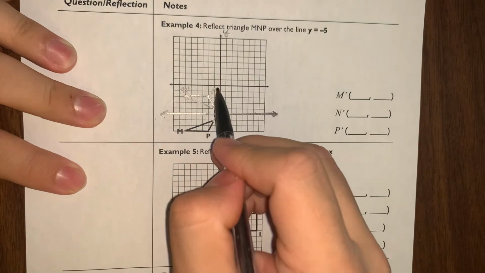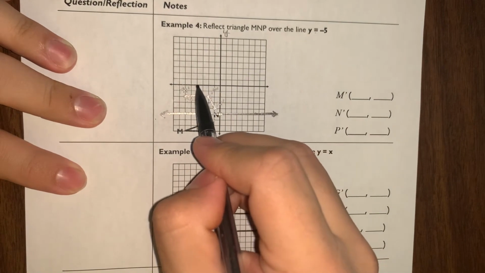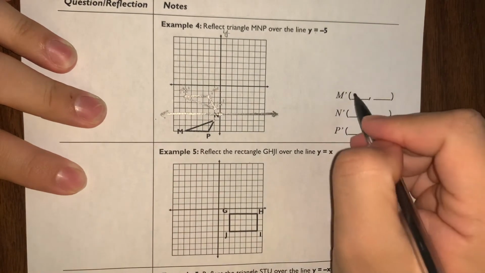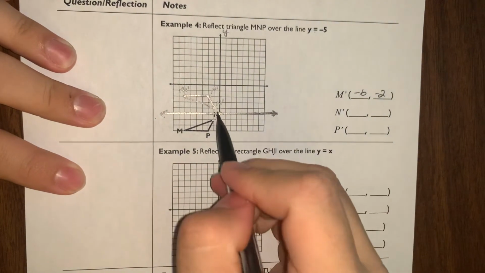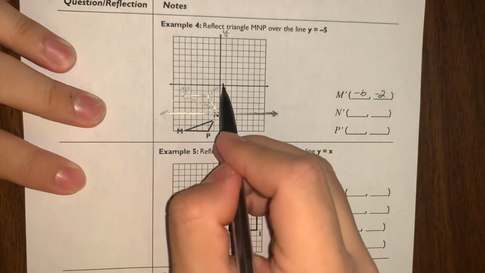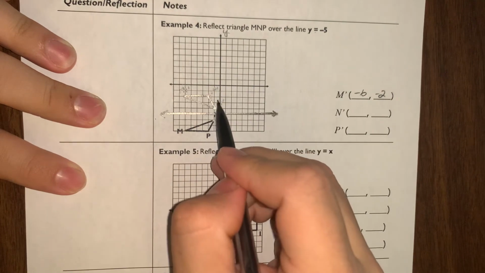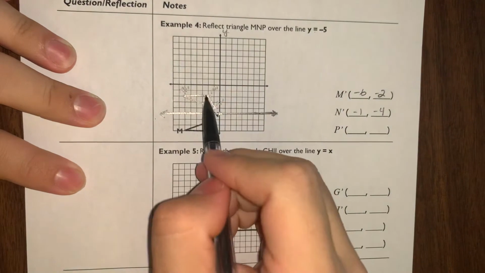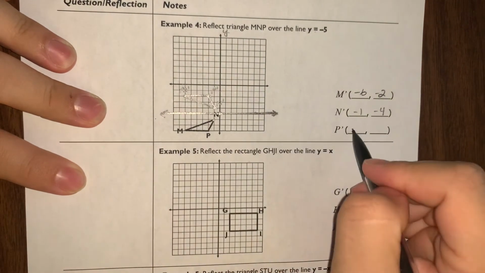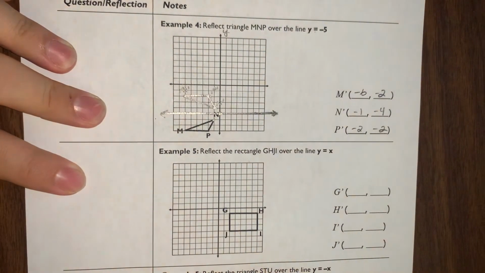So my new M is at 1, 2, 3, 4, 5, 6 to the left, so negative 6, and down 2, negative 2. My new N is at negative 1, 1, 2, 3, 4, so negative 1, down 4. And my new P is left 2, down 2. All right.